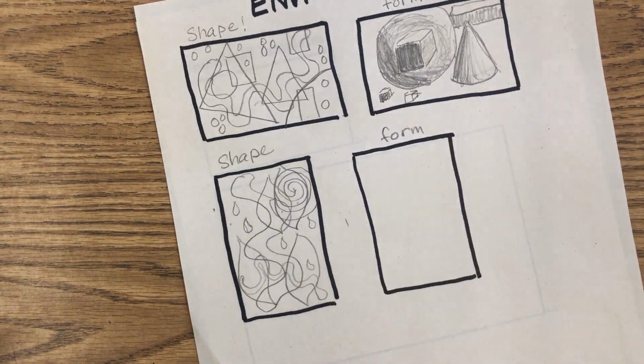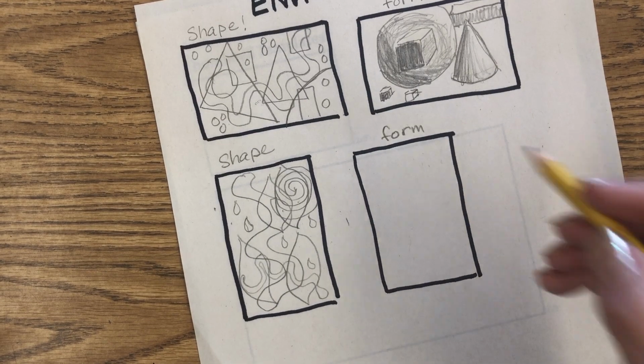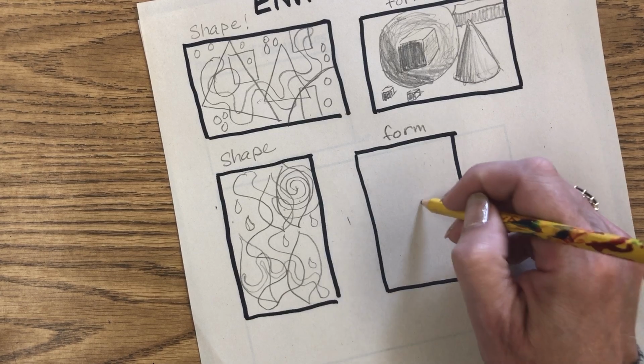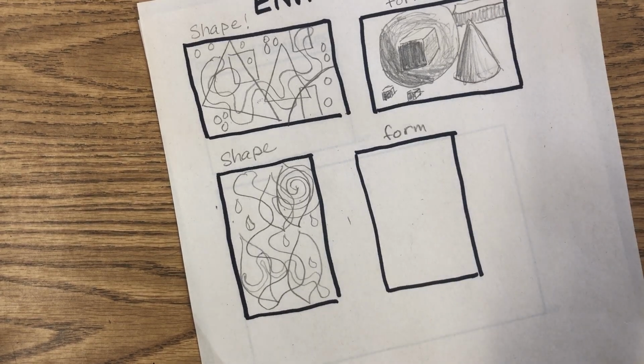I hope you get the idea. I don't want to go on forever. So that's it, and I would do non-objective with form here too in a different way.